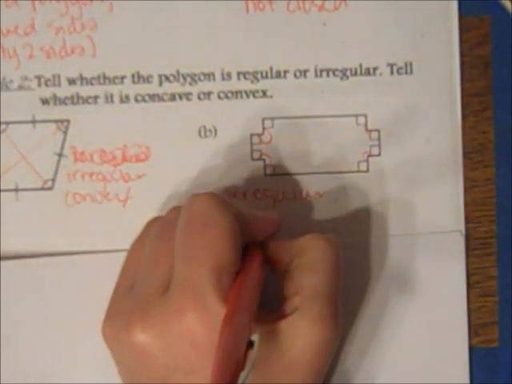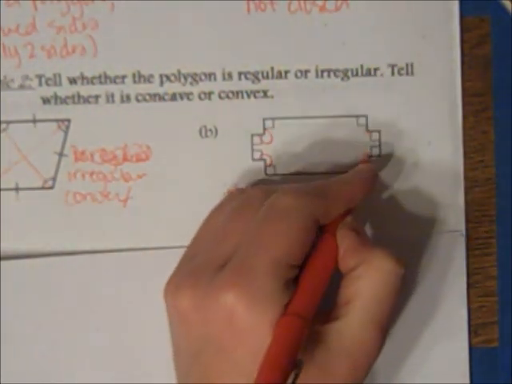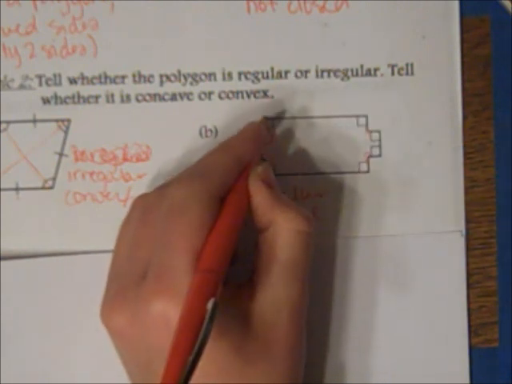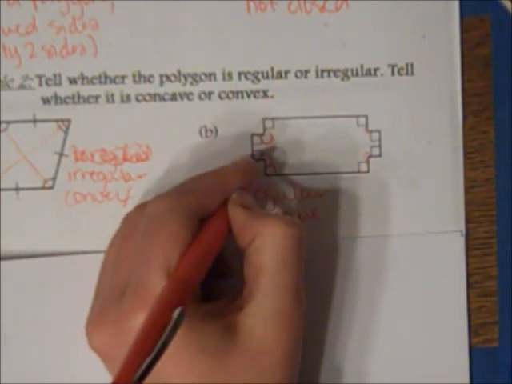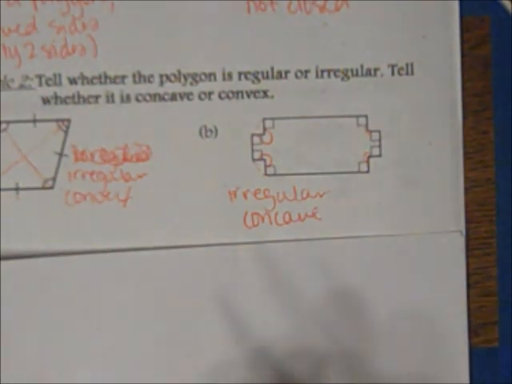So it's irregular, and it is concave because these sides point inward. And if I drew the diagonal from here to here, it would be outside the figure. So that is going to be irregular. Okay, y'all pause and try C and D.